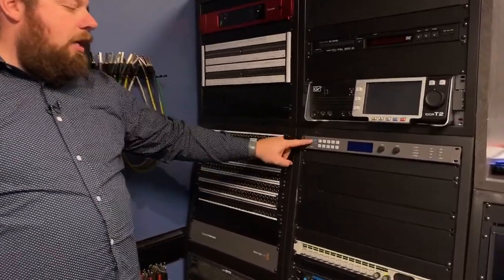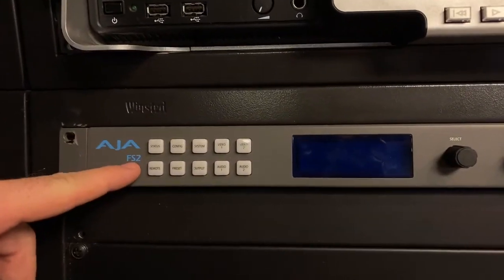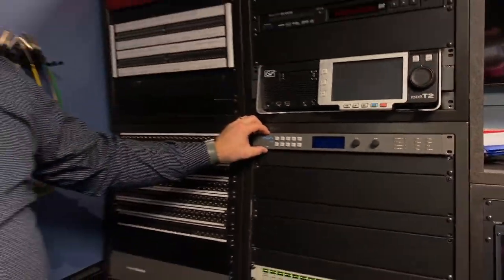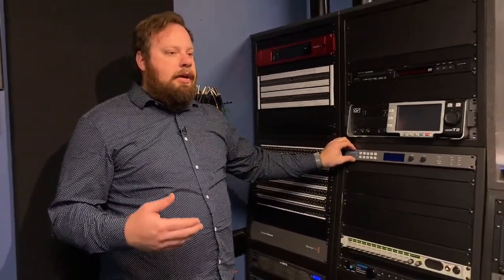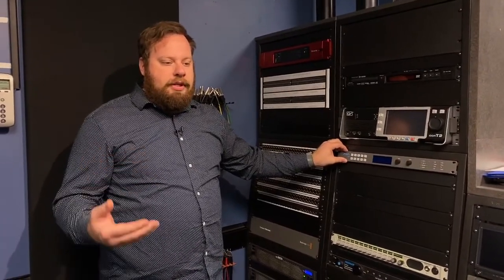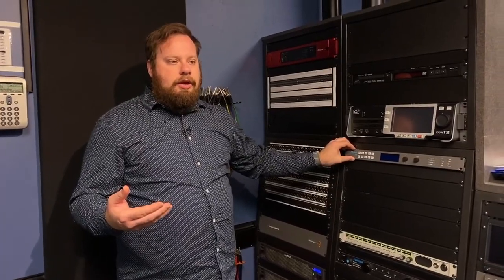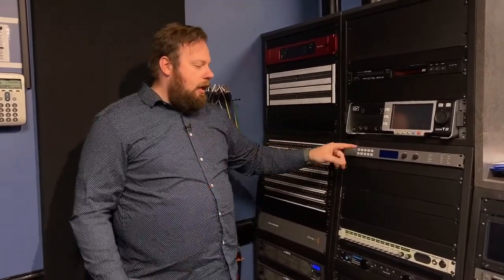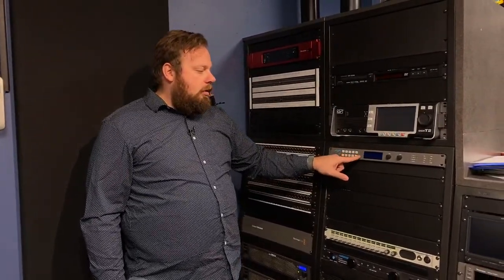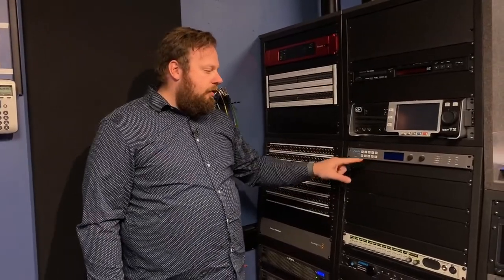Here we have the Asha FS2. This is a frame sync device. I can't tell you how much this thing does. It does frame syncing, meaning that it can help if you have issues and you need to align things properly. It has converting. It's another way to bring in something to our system.